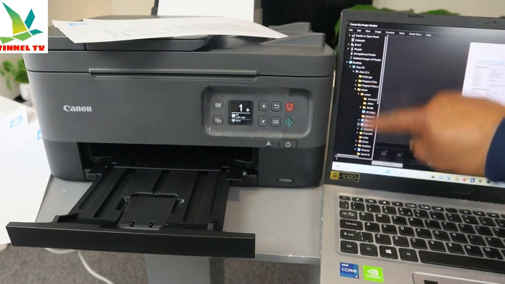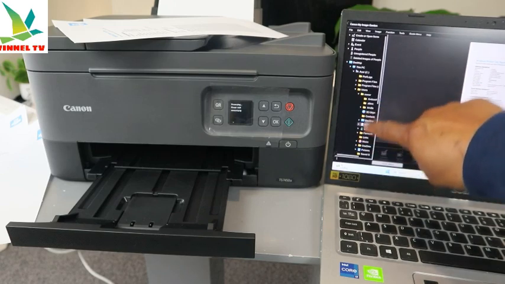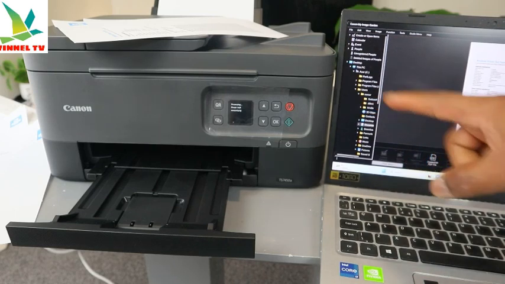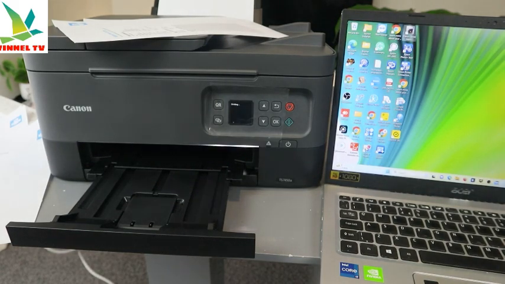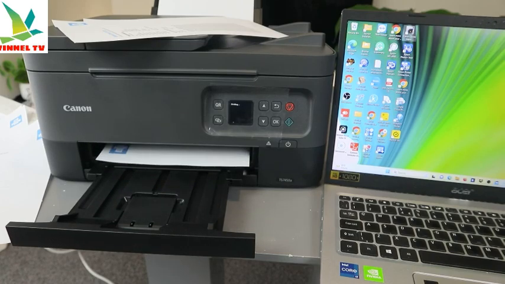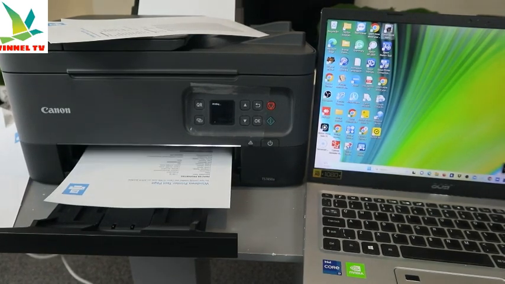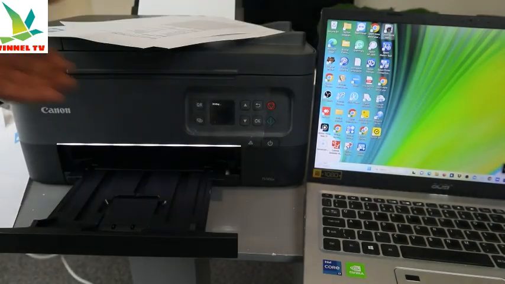So depending on what you want to do, you need to just select the file here. If you want to print a picture, select picture. If you want to print a document, you need to select the document from here, from the side. Then select file to print it out. Now this document is printing. This is the document we printed out.